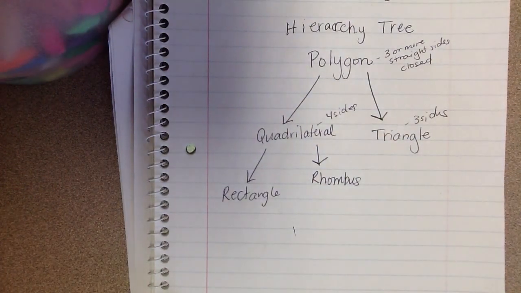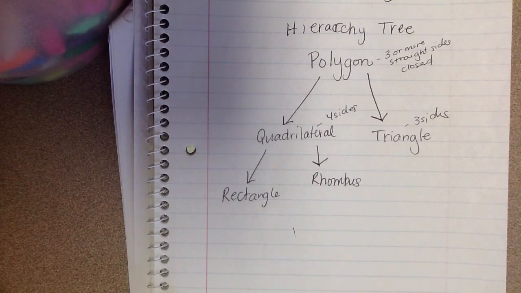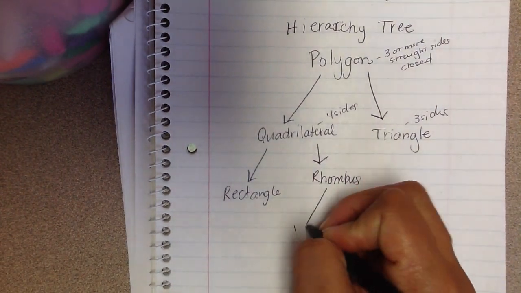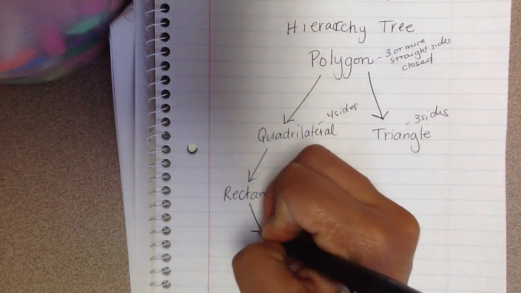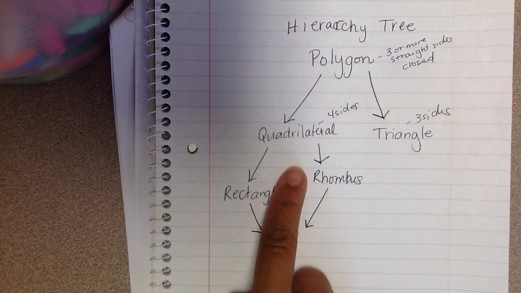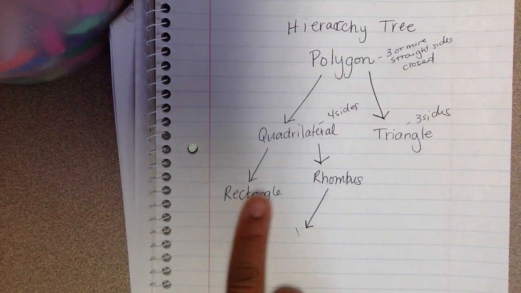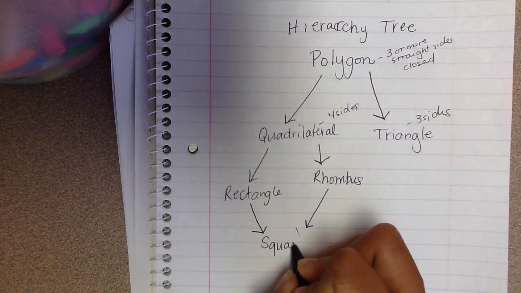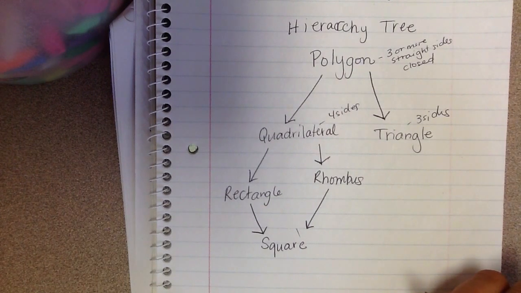Okay. So we're going to think about what else could we add to this or finish. Well, we know that there's one thing that fits both of these categories, rectangle and rhombus. There's one type of quadrilateral that has all the same properties as a rectangle and all the same properties as a rhombus, and that is called a square. So we're going to add those arrows in.